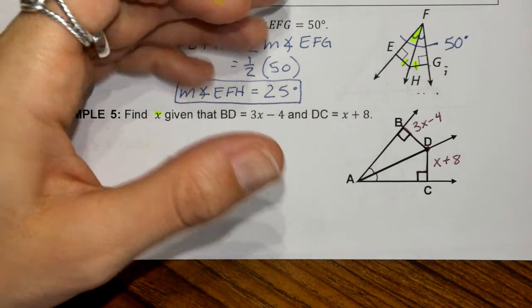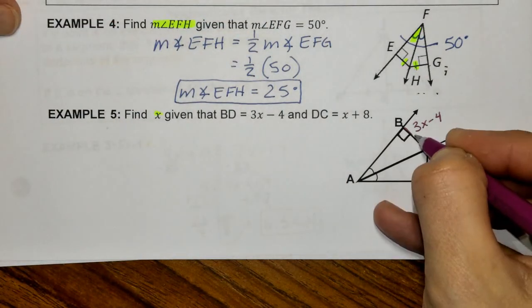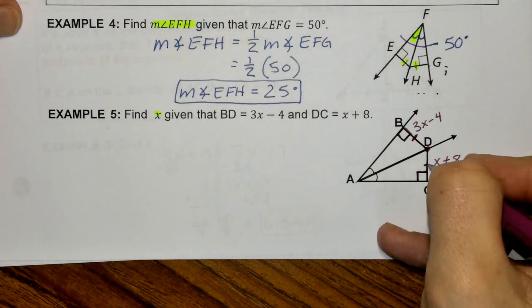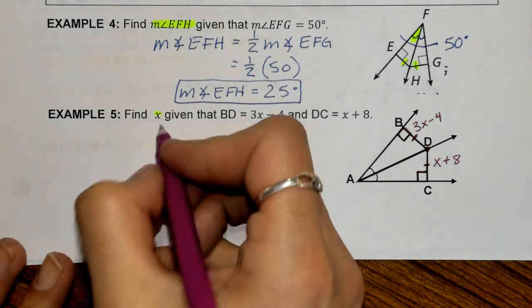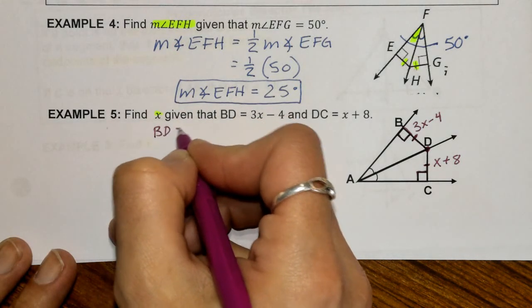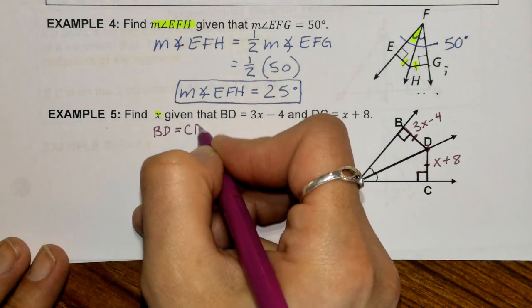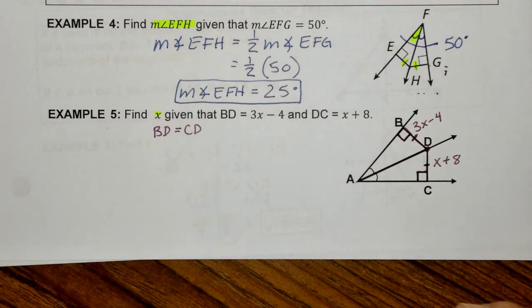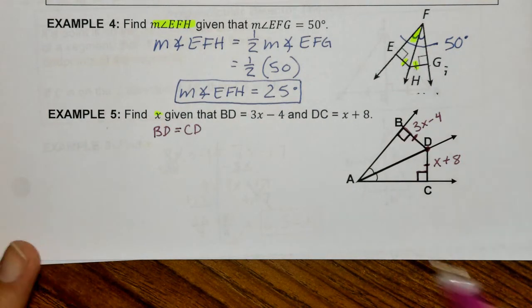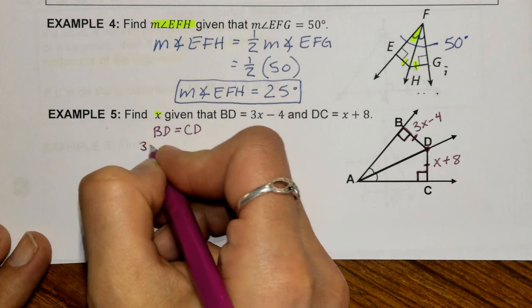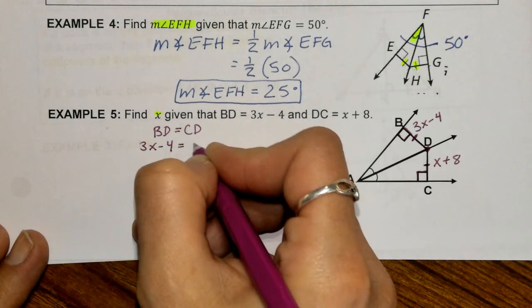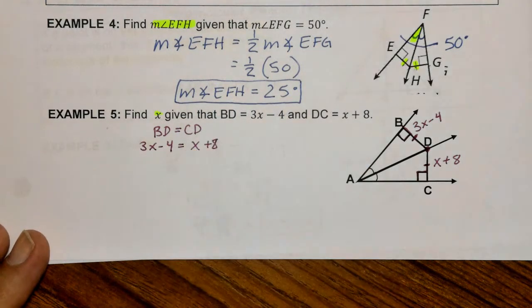These are hints here that we have our angle bisector theorem, so BD is congruent to CD. So the length of BD will be equal to the length of CD. So since they are congruent, we set them equal to each other. So we have that 3x minus 4 equal to x plus 8.